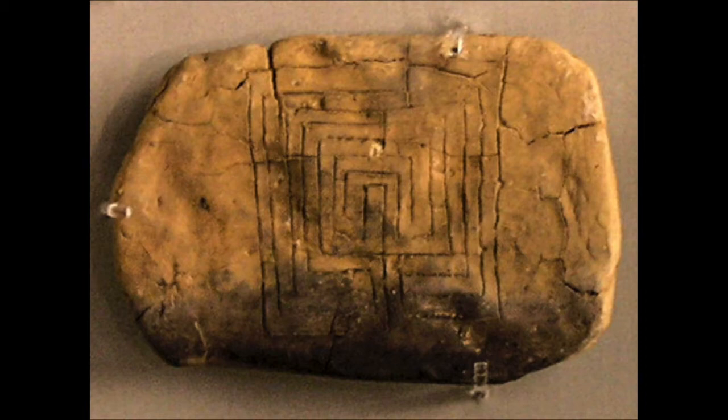And what's interesting about the oldest forms is that they're not really walkable, at least the surviving examples we have of classical labyrinths. They are more symbolic examples, like the carving on the wall or the etching on the clay.